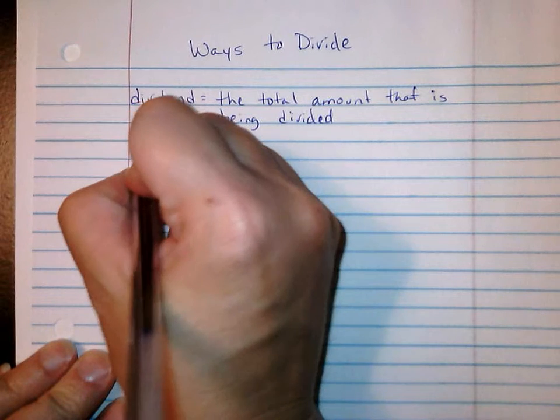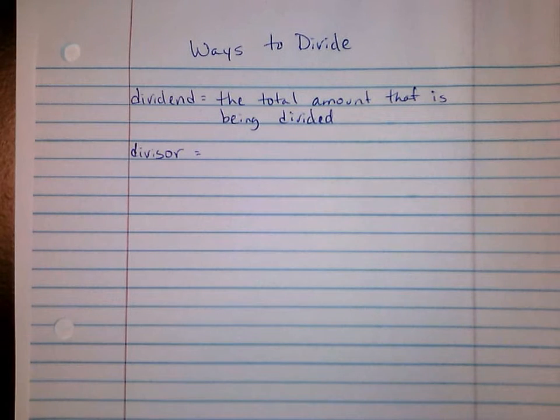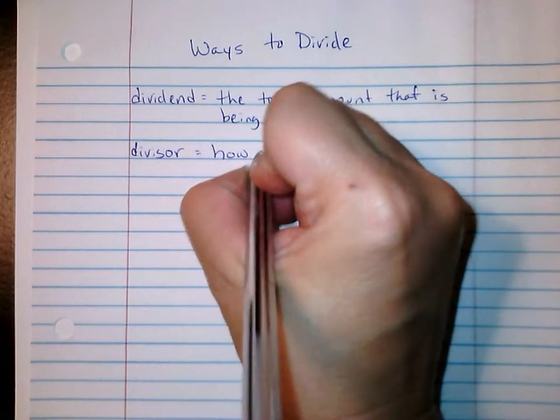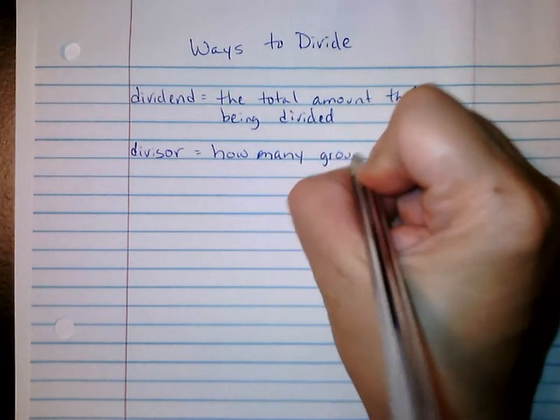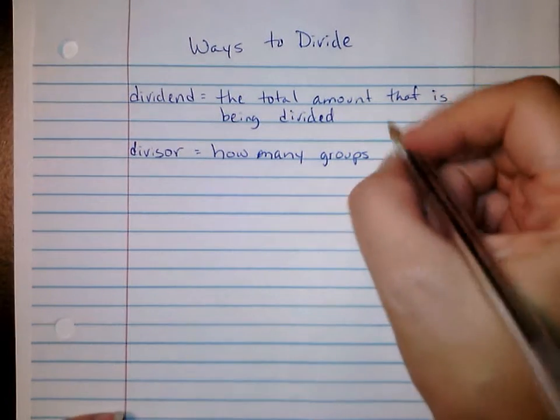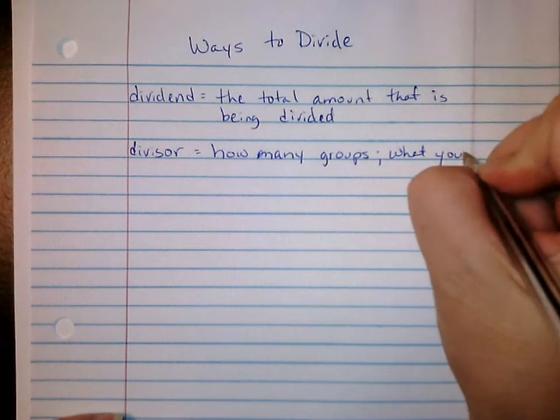The next one is divisor, because that's the big one. That's the one that changed. We have 2-digit divisors. So what's a divisor? Divisor is how many groups. So how many groups are we splitting up our dividend? And you can also think of that as what you are dividing by.